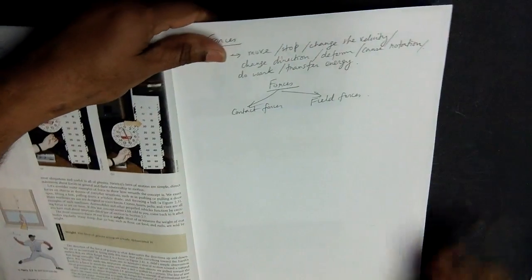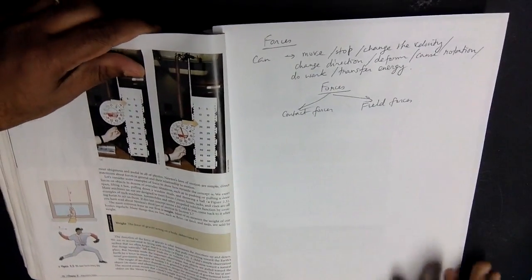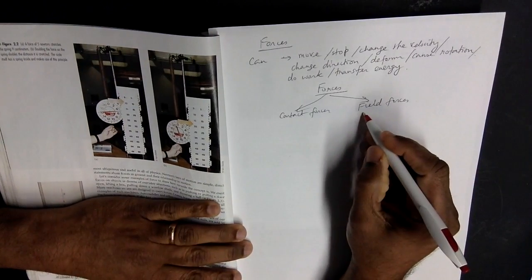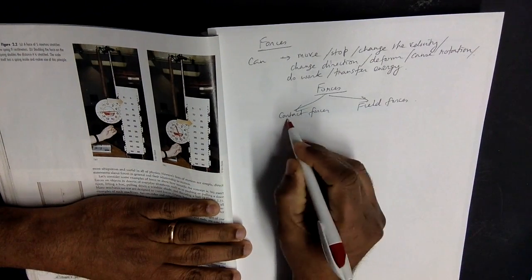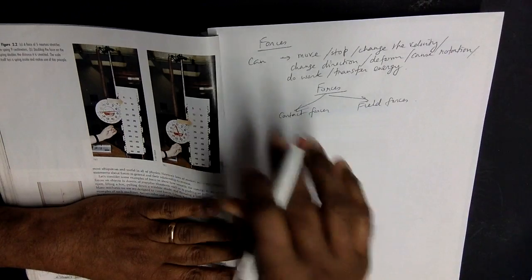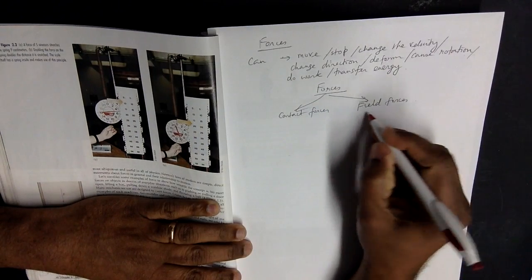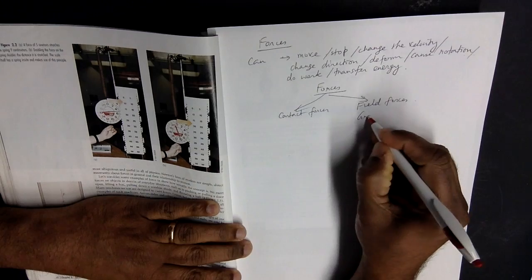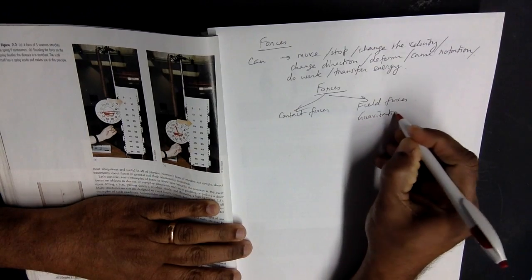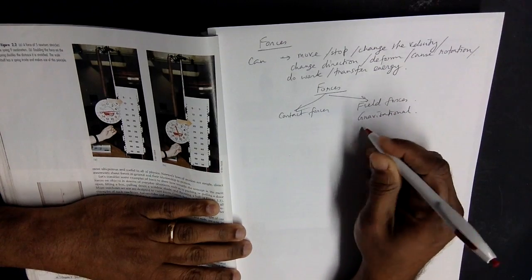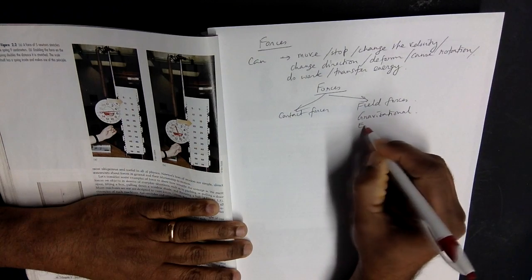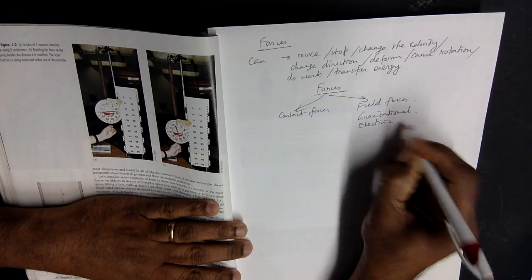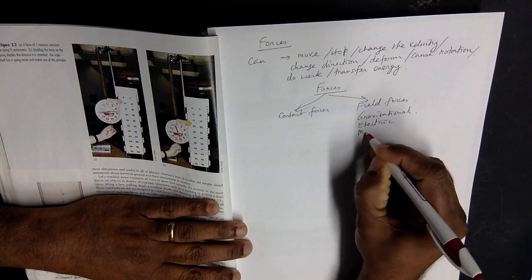Now what are some of the examples of no contact force? Contact forces require contact. So anything that you push and pull and all that, that is a contact force. Field forces can be gravitational, can be electrical, can be magnetic.